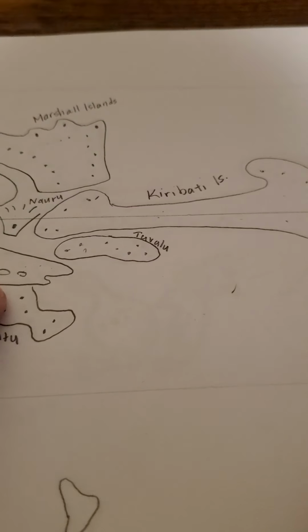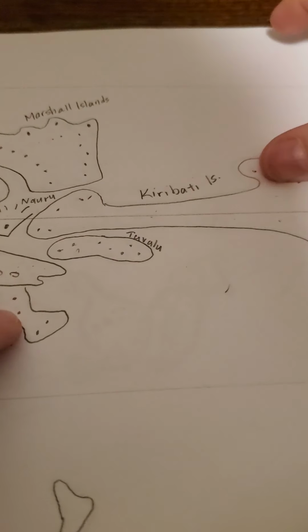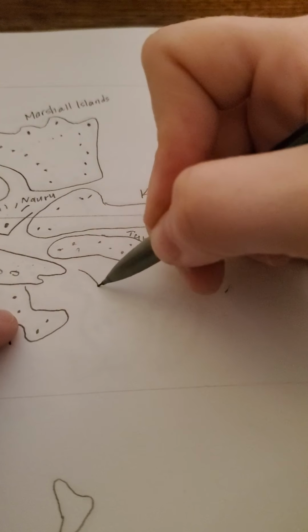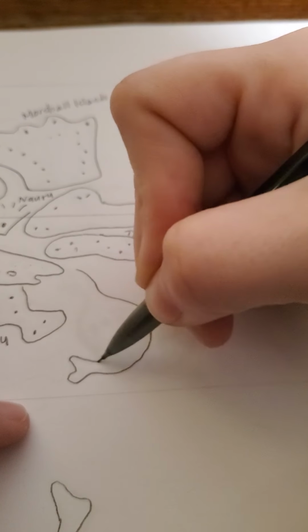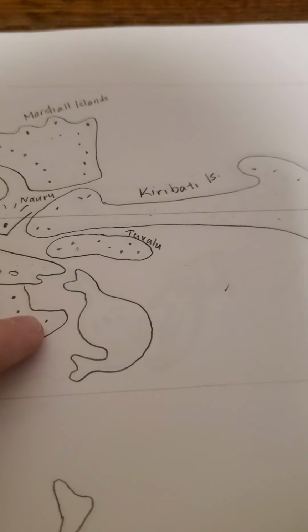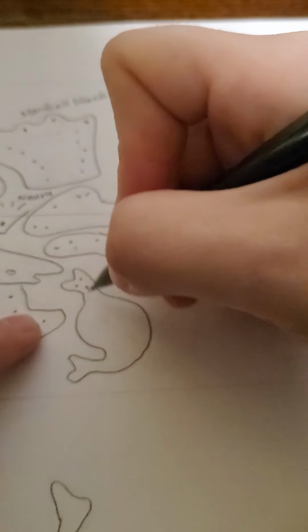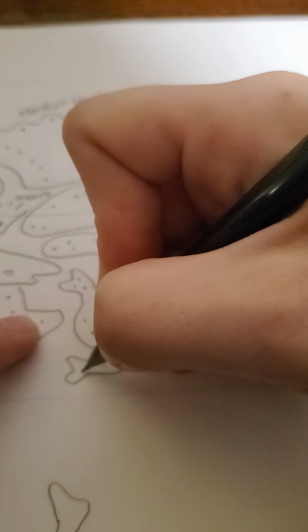And then underneath the Tuvalu Islands is going to be our crab. And our crab here is the Fiji Islands. Okay, so there's Fiji Islands. Looks kind of like a crab. So we'll put our islands in there.